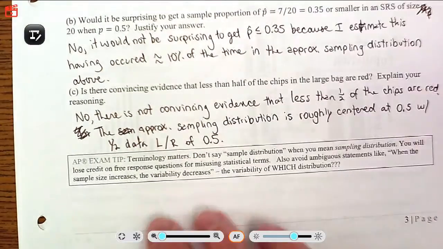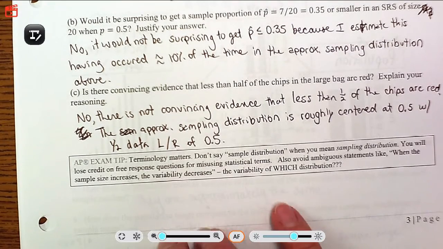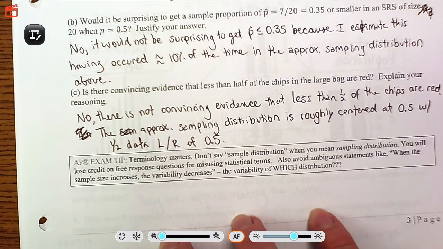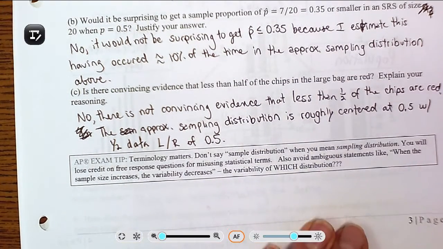You will lose credit on free response questions for misusing statistical terms. Also avoid ambiguous statements like, when the sample size increases, the variability decreases. The variability of which distribution? Okay.